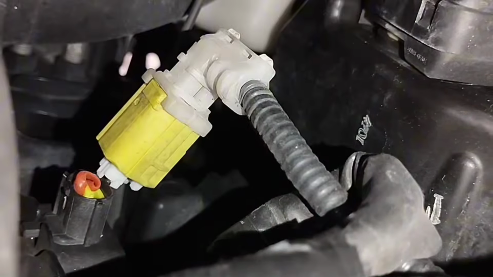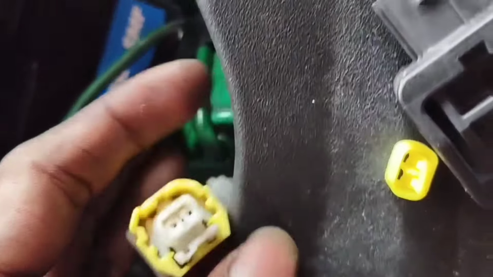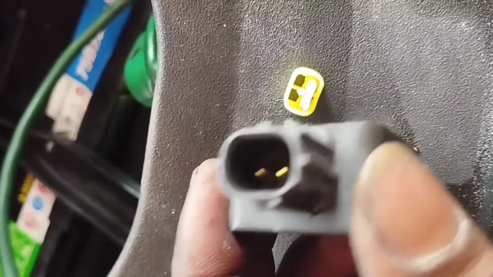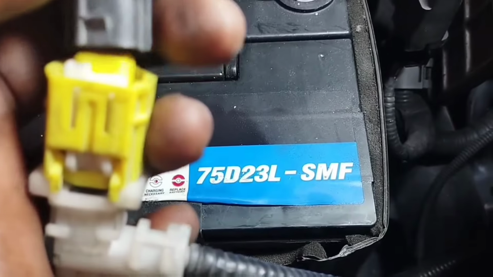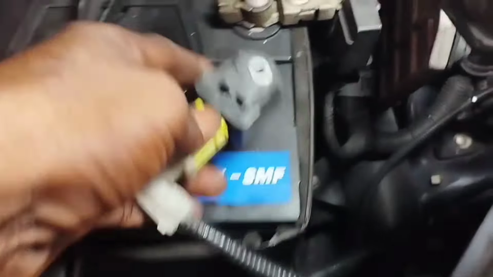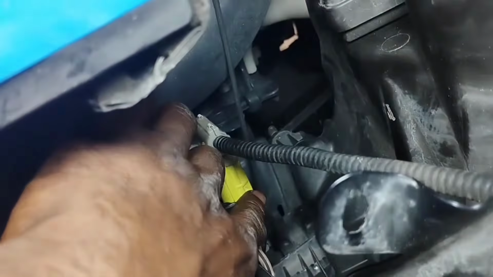I will remove the left side sensor to repair the wiring connection. I repaired the wiring socket. I connected the wiring socket to the sensor. I will reinstall the left side impact sensor. The installation of the left side impact sensor is complete.